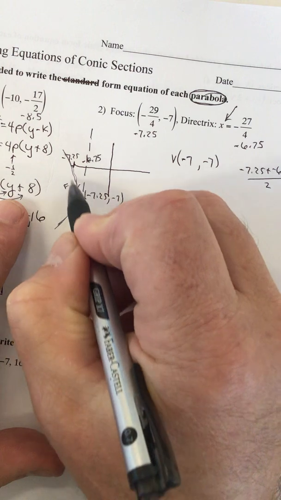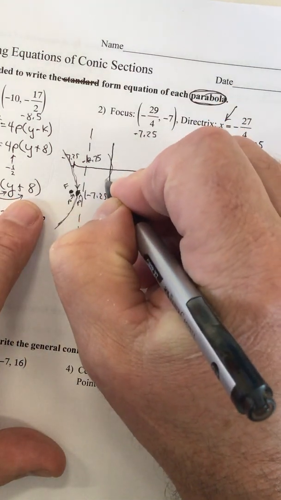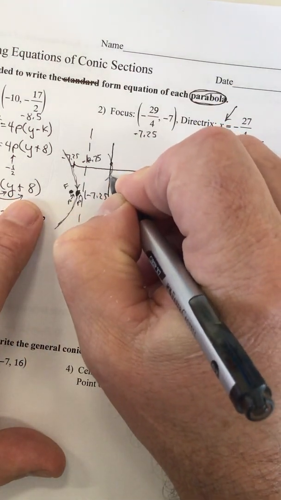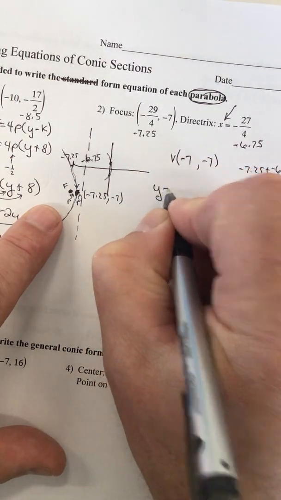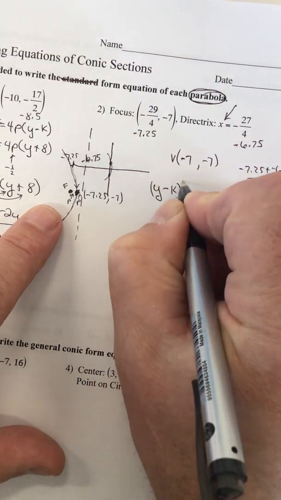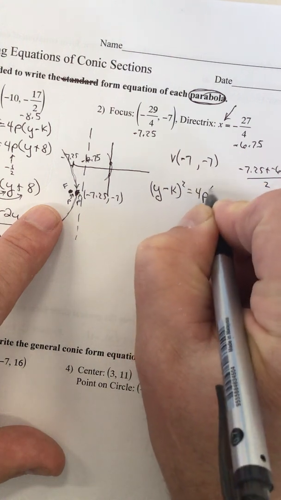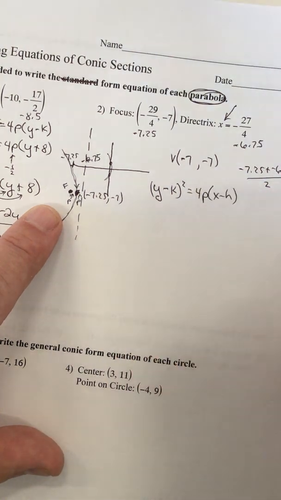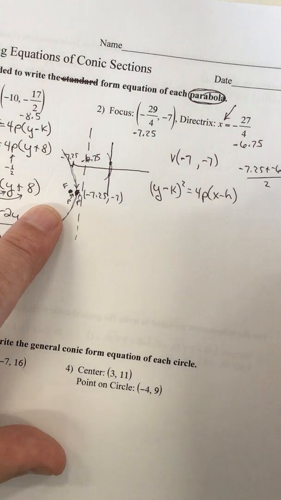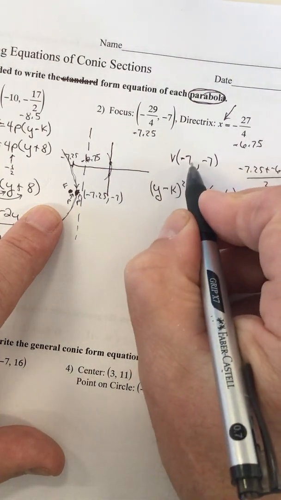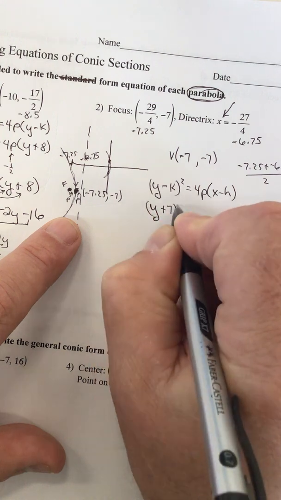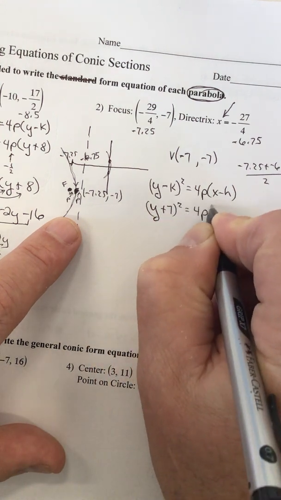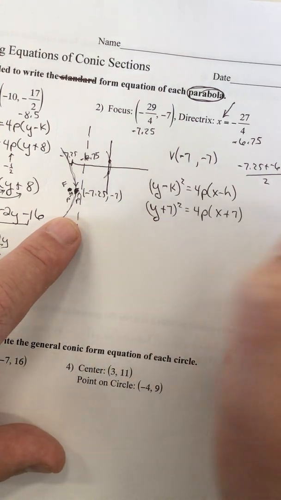The reason I drew the picture is because its parent shape was like this, where it would have crossed the y-axis twice. So that means it's the y that is getting squared. Okay. Now I just got the vertex. They both are a 7. You can't really mess that up. So it's going to be y plus 7 all squared equals 4p times x plus 7.